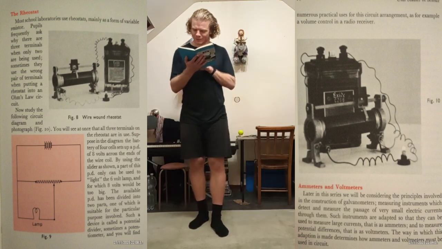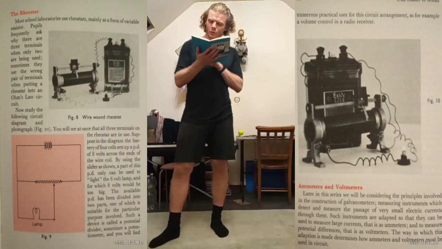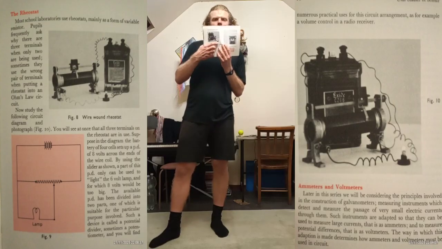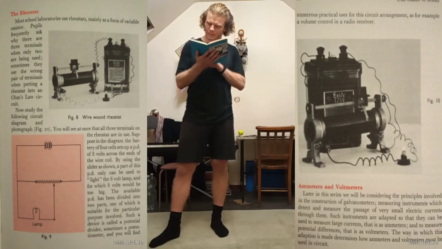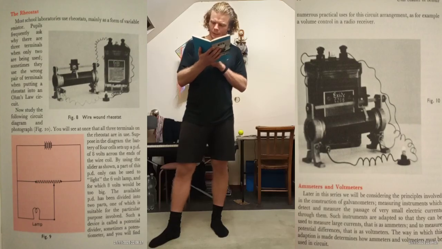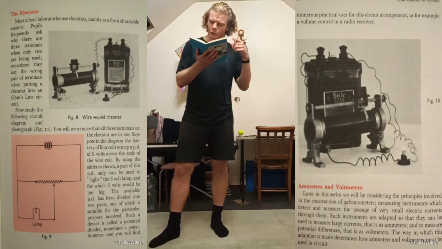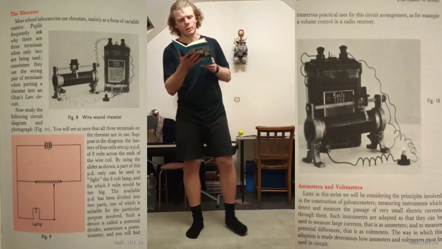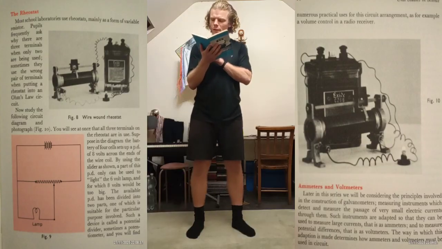A part of this potential difference only can be used to light the 6-volt lamp. Okay, I see the lamp. There's the lamp. And for which 8 volts would be too big. By using the slider as shown, a part of this potential difference only can be used to light the 6-volt lamp, and for which 8 volts would be too big. So there's a resistor and it should take away 2 volts, so that it gets 6 instead of 8.